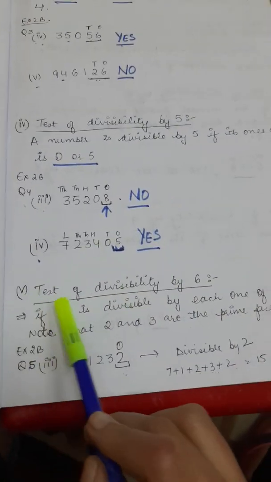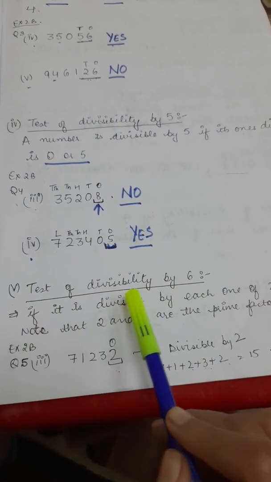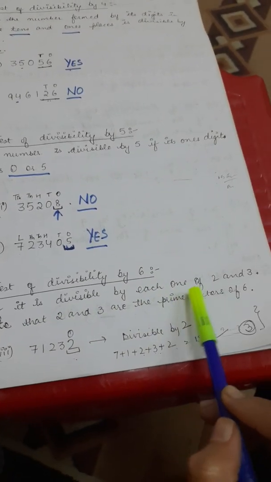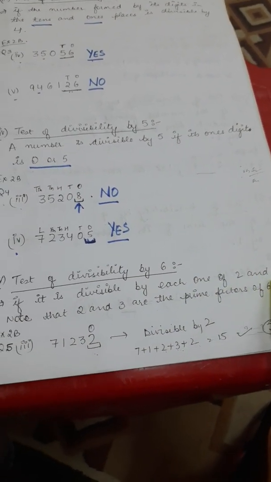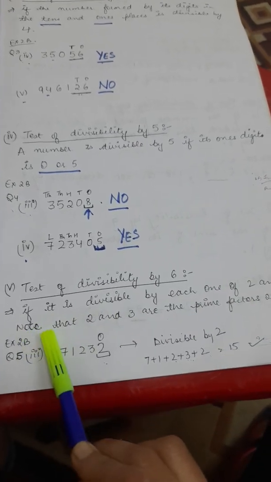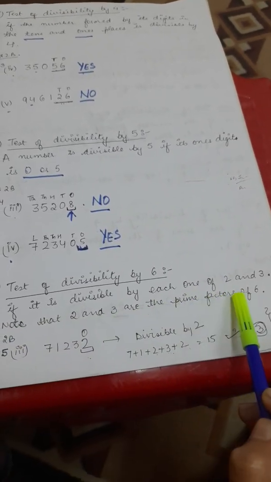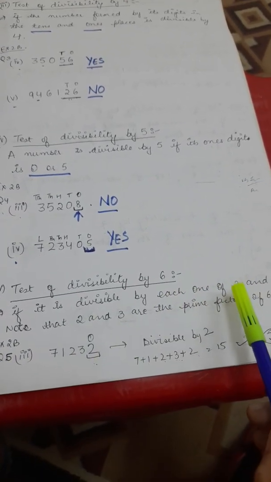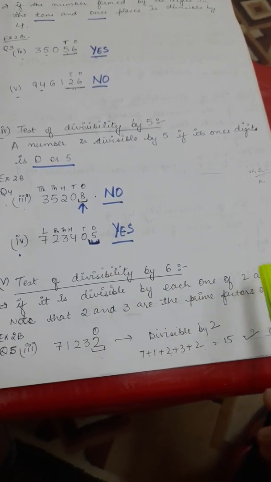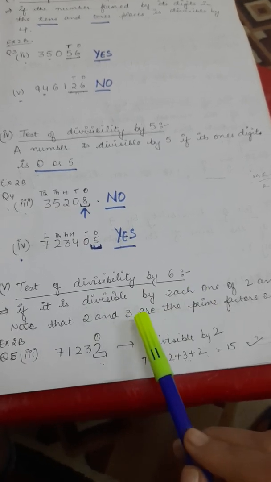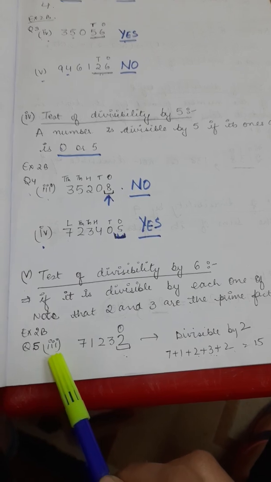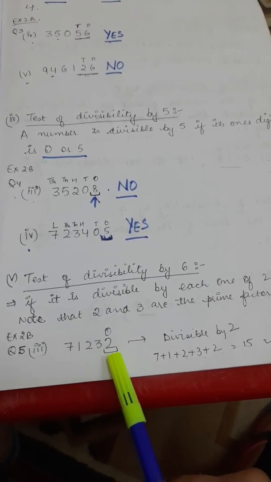Fifth part. Test of divisibility by 6. A number is divisible by 6 if it is divisible by each one of 2 and 3. And please note that 2 and 3 are the prime factors of 6. So, if it is divisible by 2 and 3, the particular number is divisible by 6 also. So, let's see question number 5, third part. The number is given here.